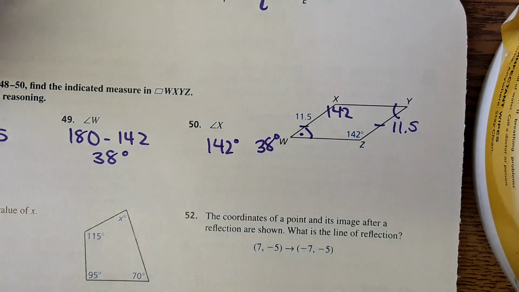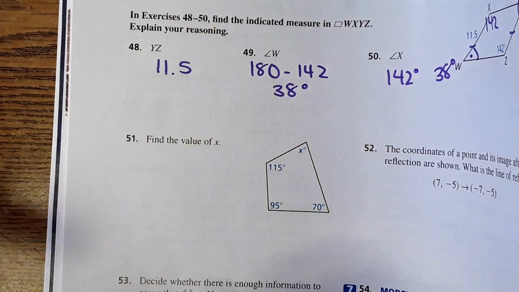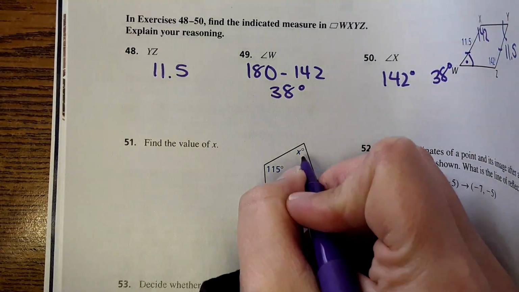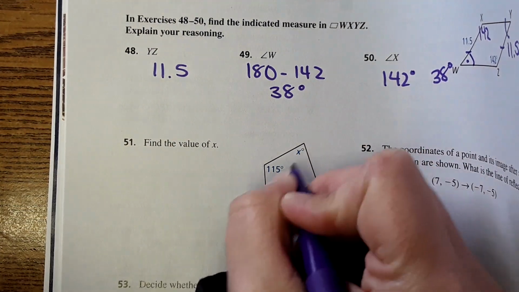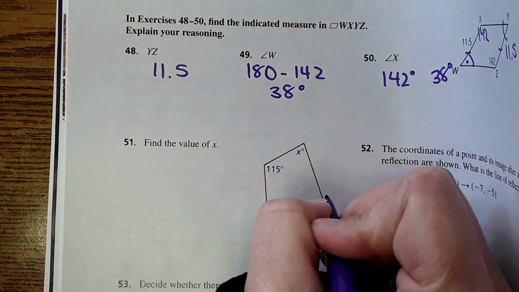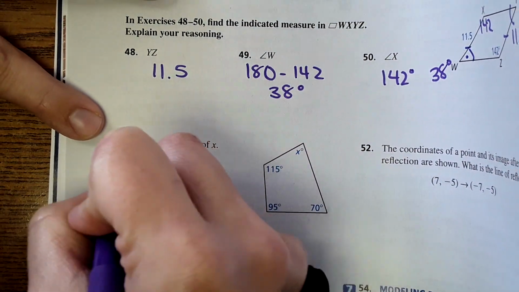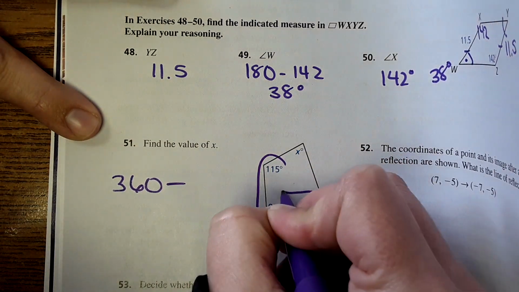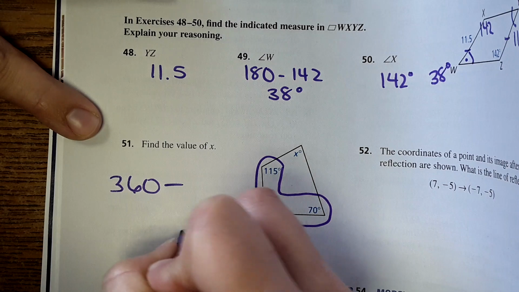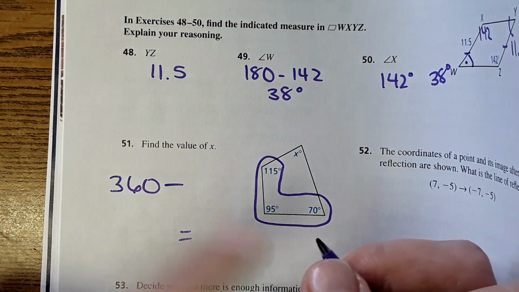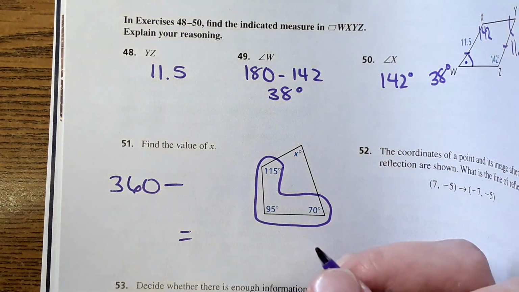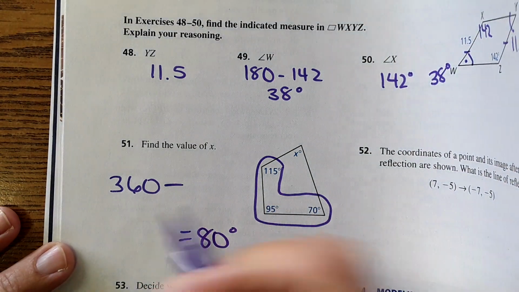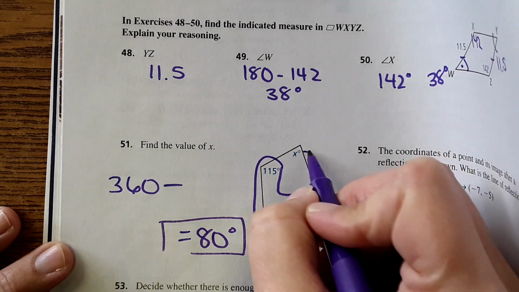Okay. Next, 51 reviews what we did on Wednesday. It says to find the value of X. Well, the interior angles of a quadrilateral add up to 360. So we can do 360 minus this right here. And then that would equal 360 minus these three numbers comes out to, does anybody have it written down? 80 degrees, yeah. 80 degrees. You would just plug these three numbers in the calculator to get that. So X equals 80 degrees.